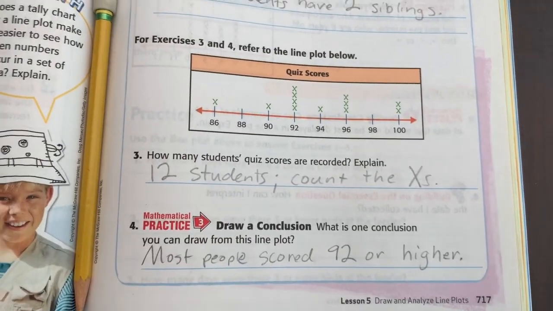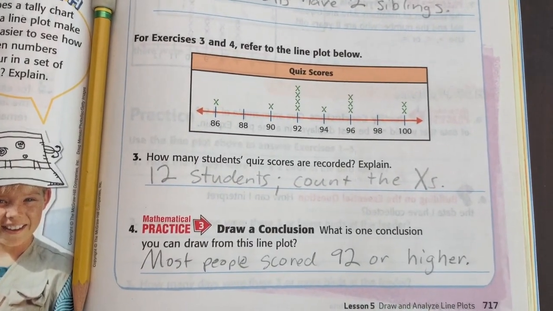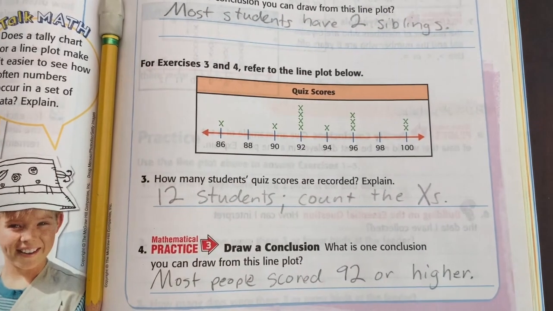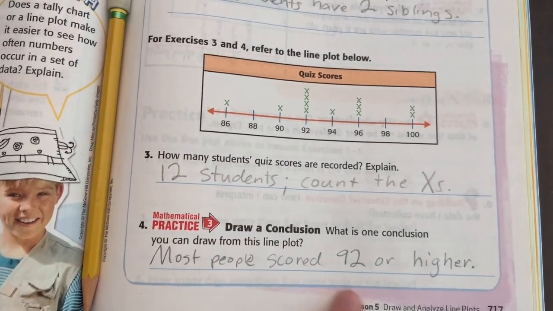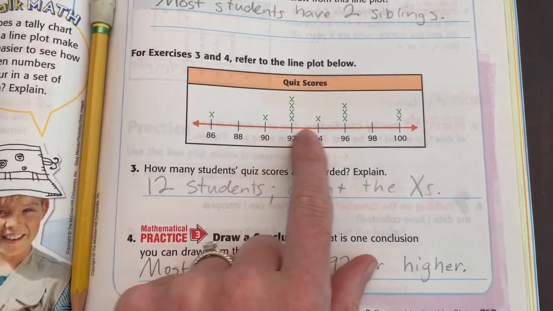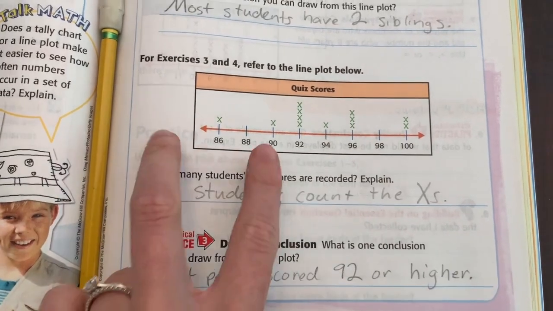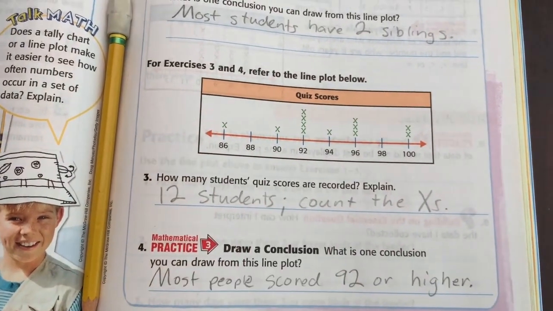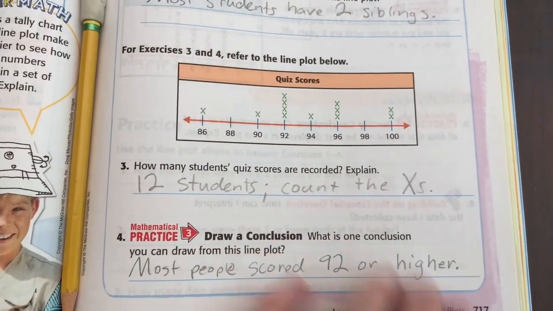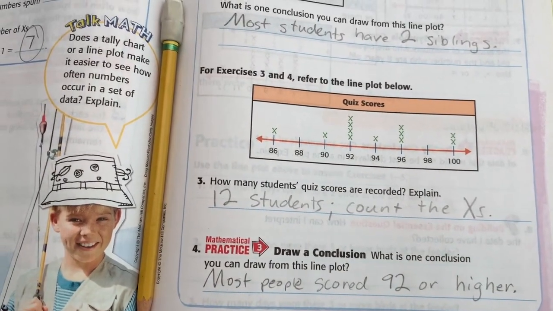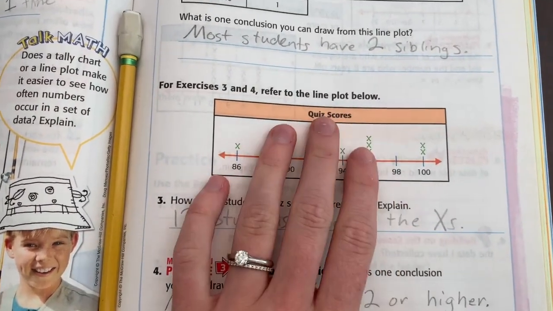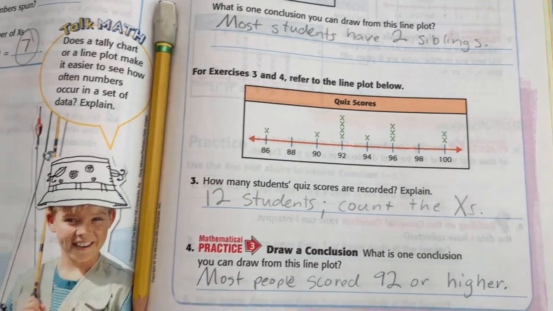And what's one conclusion that you can draw from this line plot? What do you know about the data? Well, most people scored a 92 or higher, which is great. Only 2 people scored below. So again, this is my conclusion. You can come up with your own as long as it is thoughtful and related to the data.